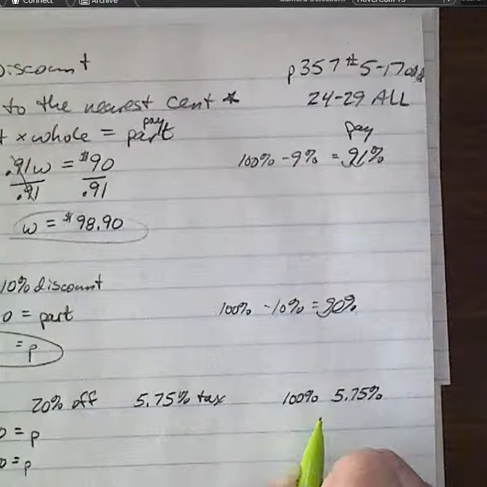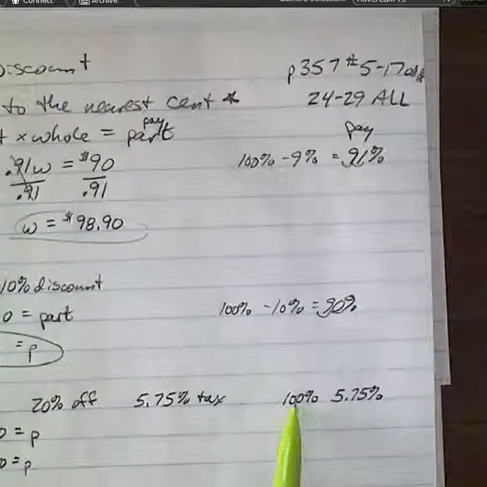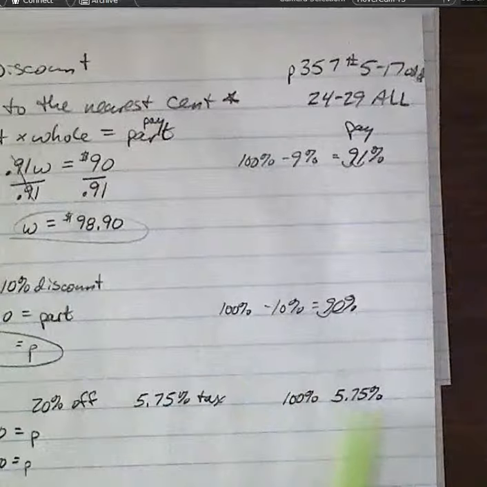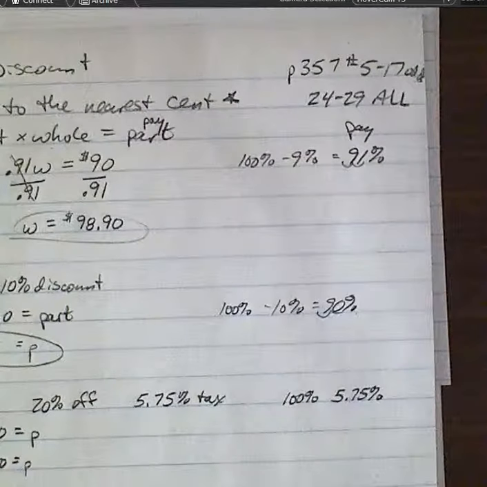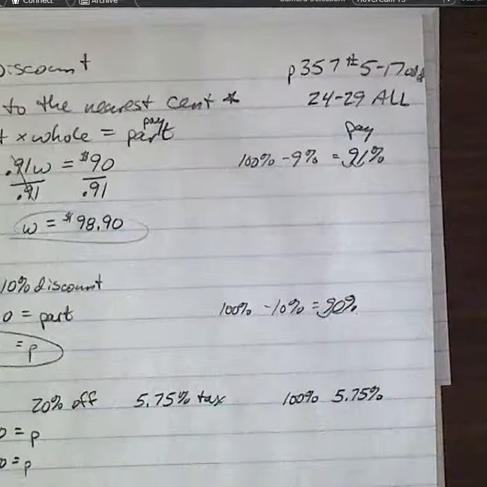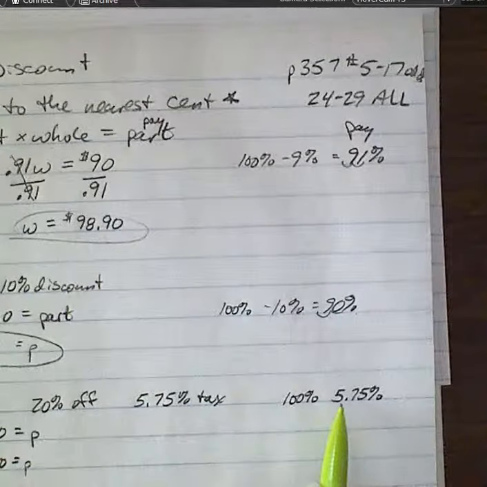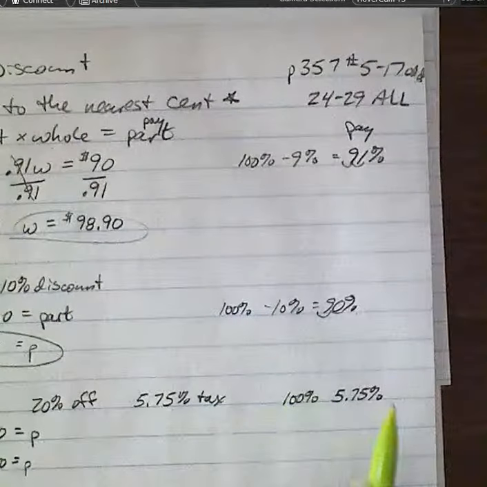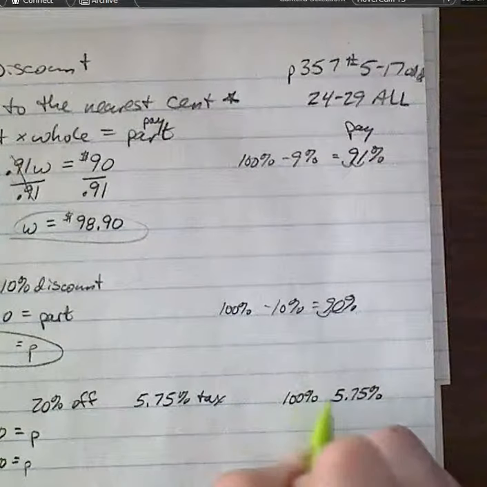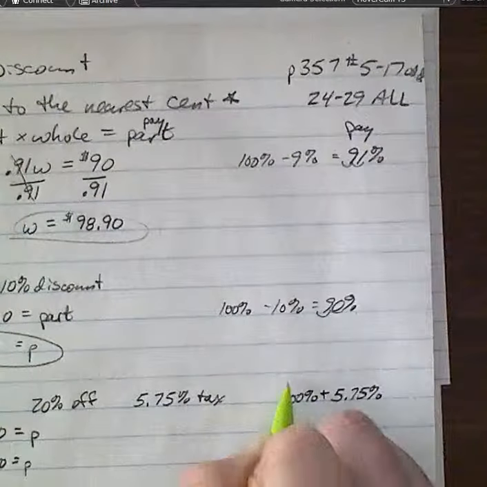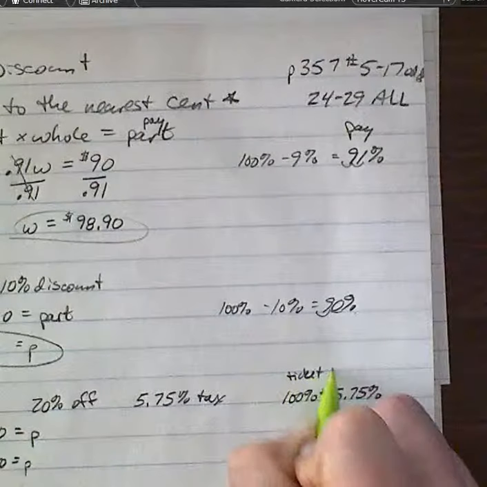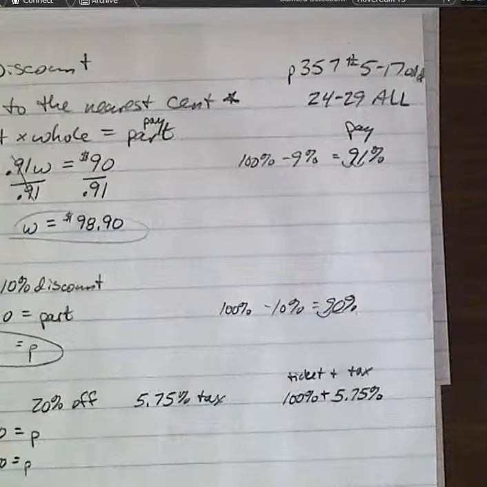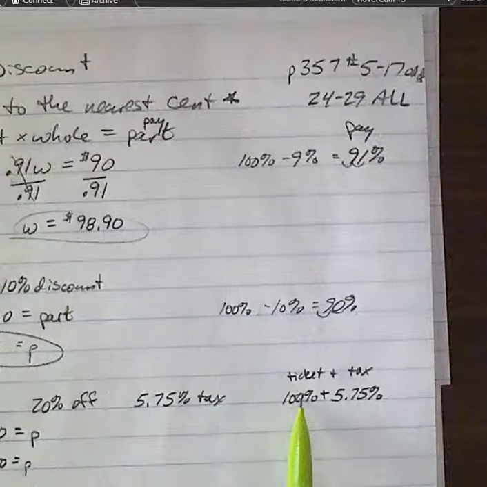600%? Yeah, because you're adding. Not how many dollars, what percent. So I'm paying 100% and 5.75% more. That's 5 is a whole. It's 500%. These are percents. So what do I do with those 2 percents? I add them because I have to pay all of the ticket plus the tax. I have to pay for all of my ticket and the tax.